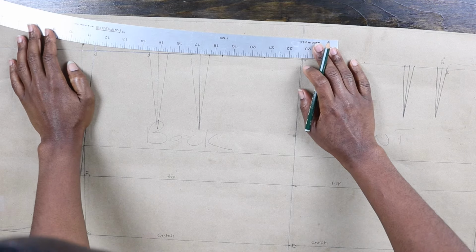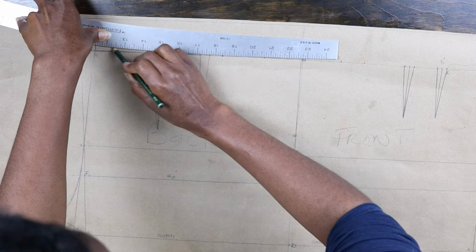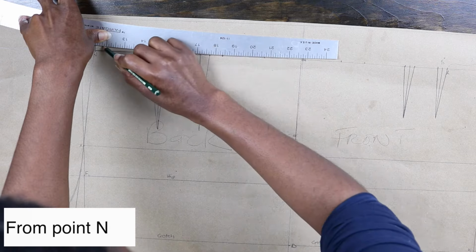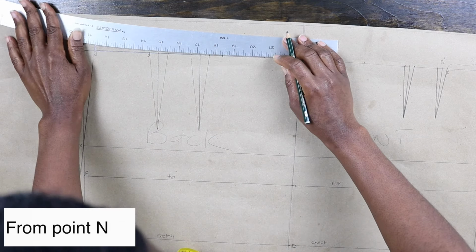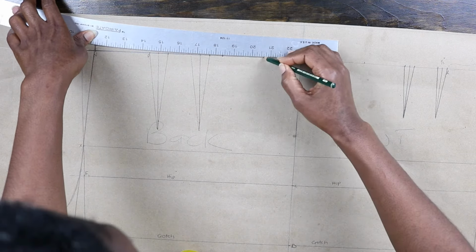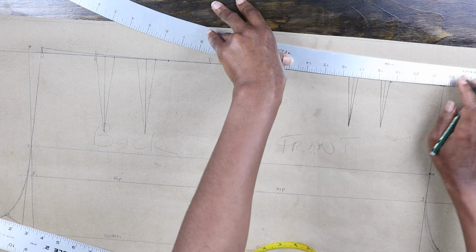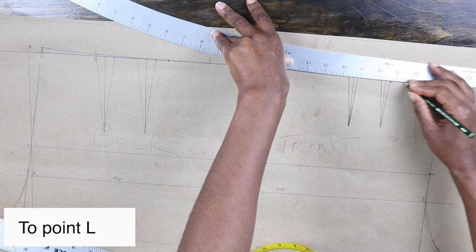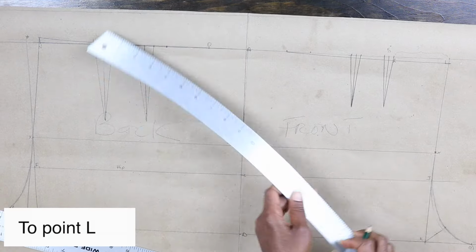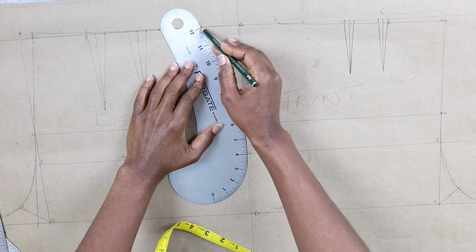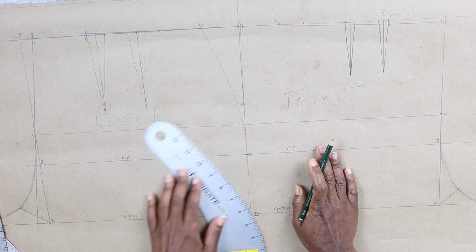Next, I use a curved ruler to blend a curved line into the waist since the waist is not straight. And I do the same for the front, connecting the mark on the waist to the point I marked earlier. I then use my curved ruler to connect the waist to the hip.